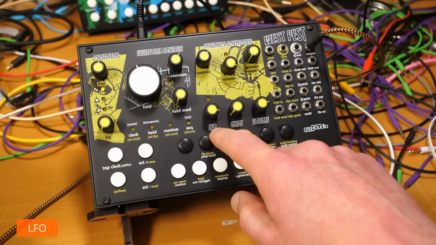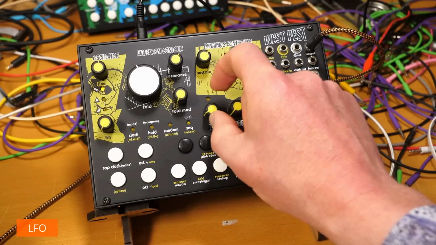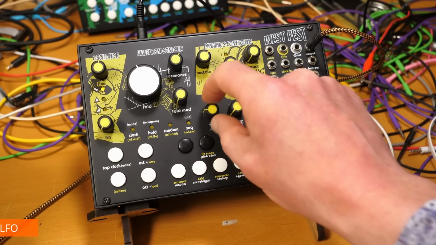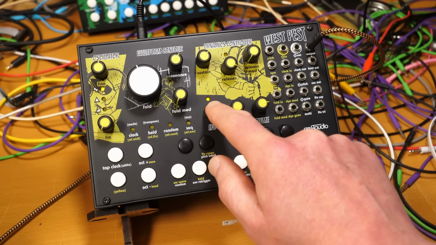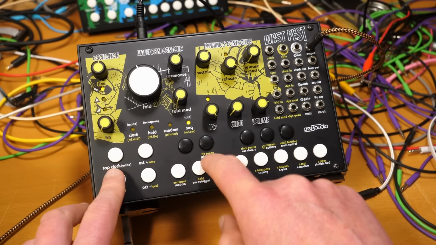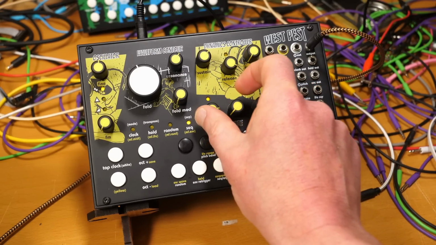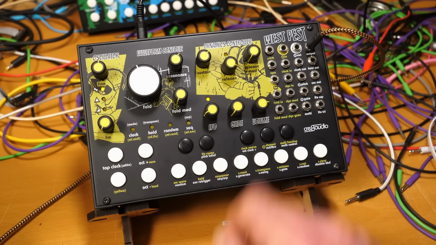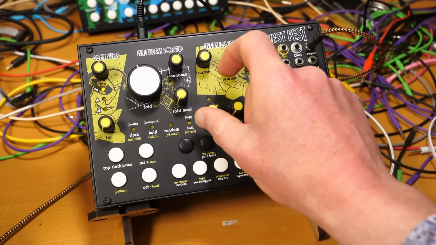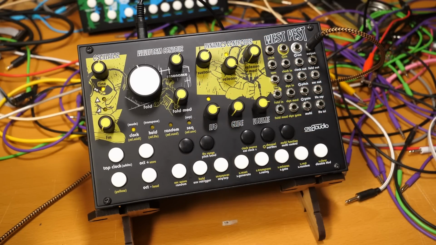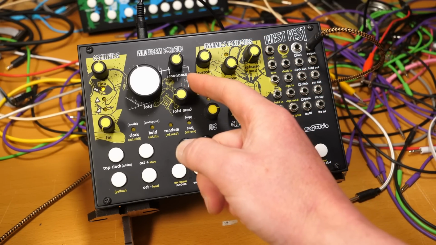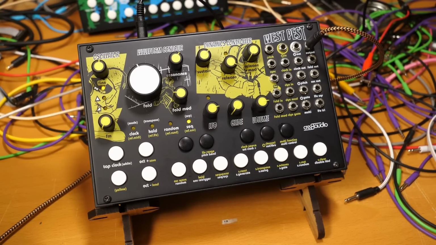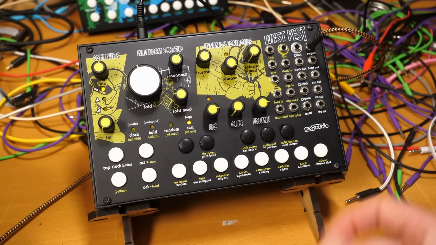Then of course you can start introducing an LFO. So we've got an LFO here, which goes from very, very slow up to a kind of a medium flash, but then you've got another range that you can send it to where it goes up to kind of audio rate and back down again. So if we make that relatively slow moving, we could push that into the folding just to get that moving, which is delicious.